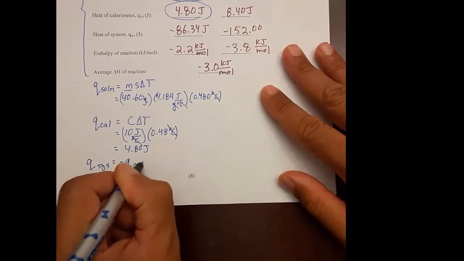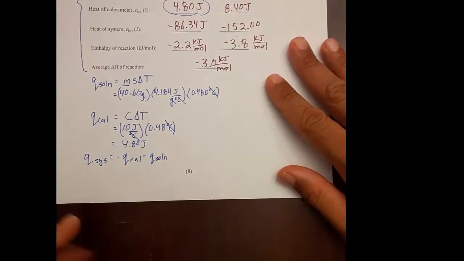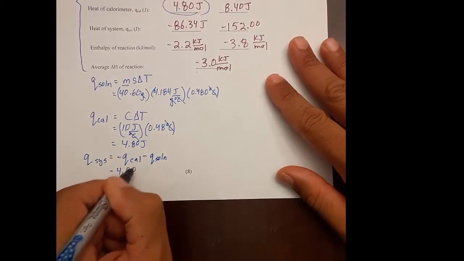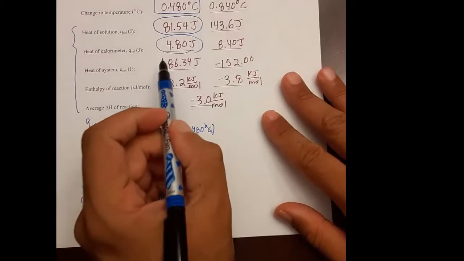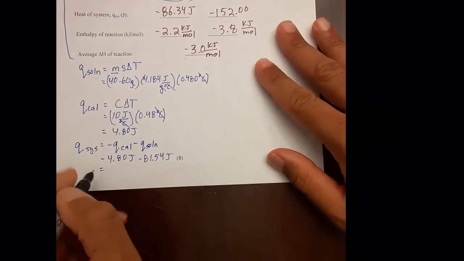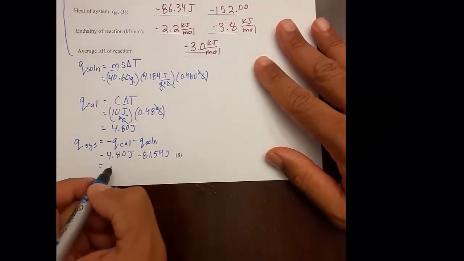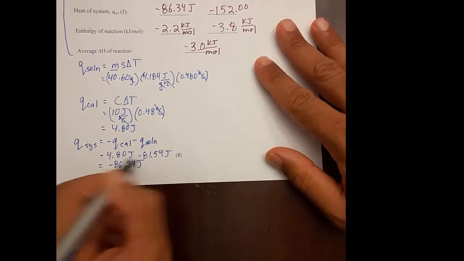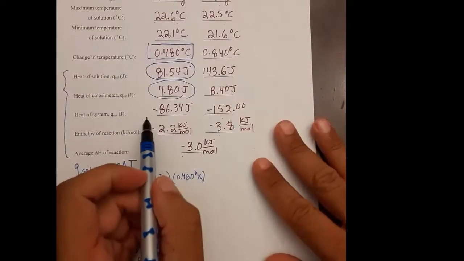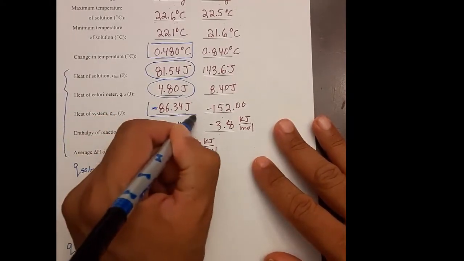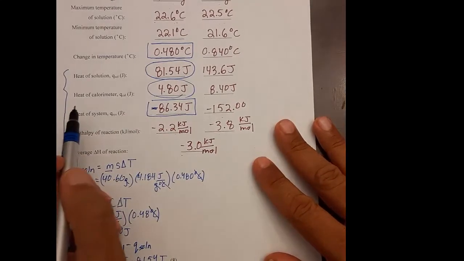So that's minus 4.80 joules plus minus 81.54 joules, and adding those two negative numbers together, we get about minus 86.34 joules. That's the heat of the actual reaction. Notice the minus sign tells you it's exothermic, but that's just for the reaction.